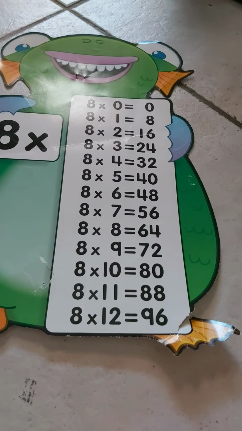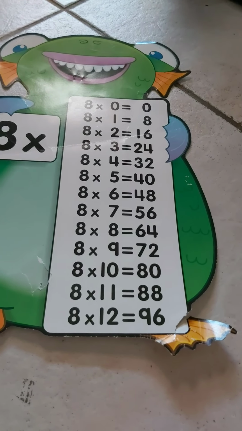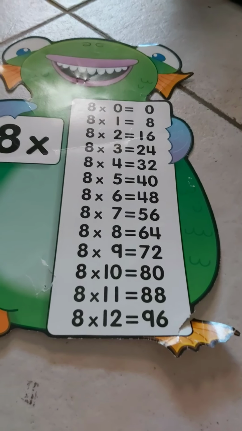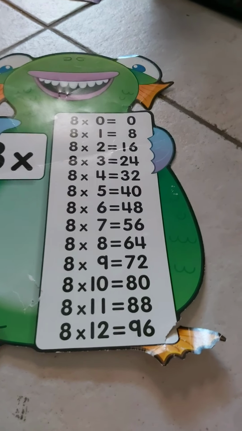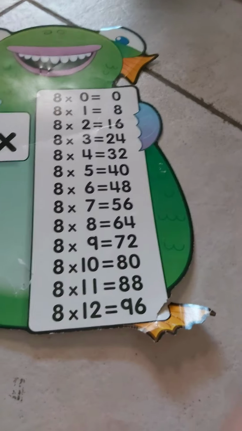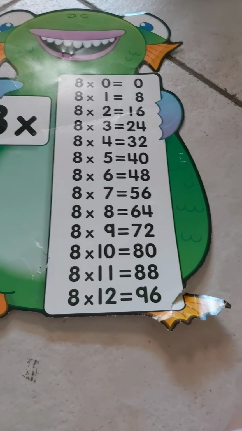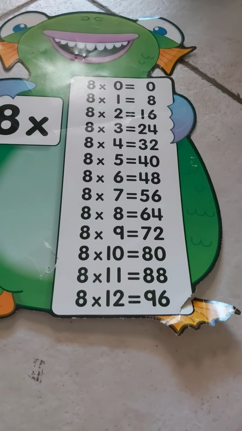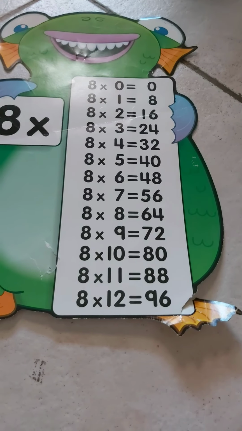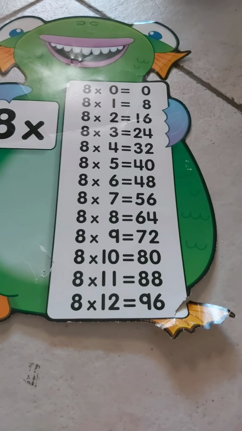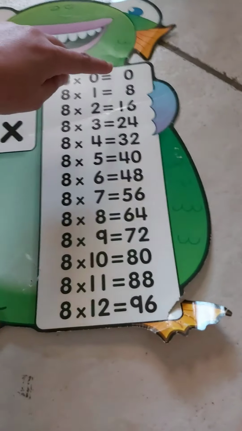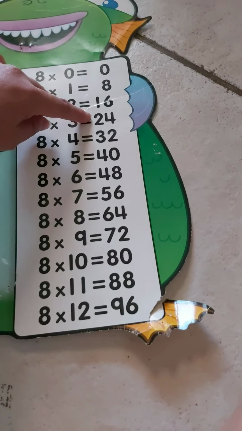8 times 8 is 64. 8 times 9 is 72. 8 times 10 is 80. 8 times 11 is 88. 8 times 12 is 96. So each time, boys and girls, the answer goes up by 8.